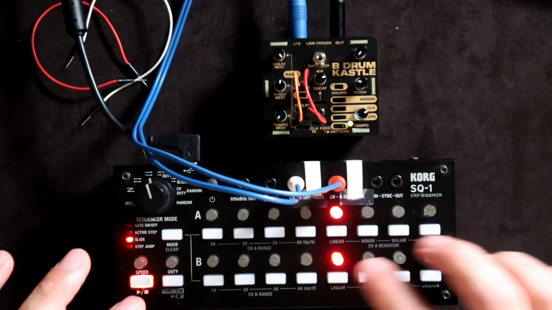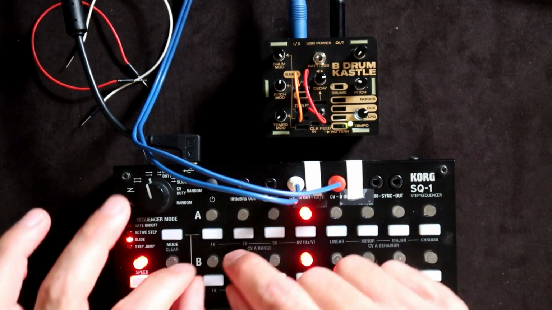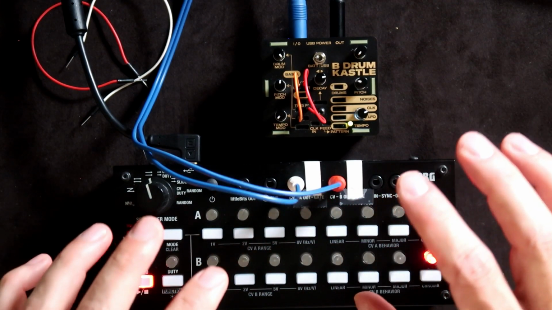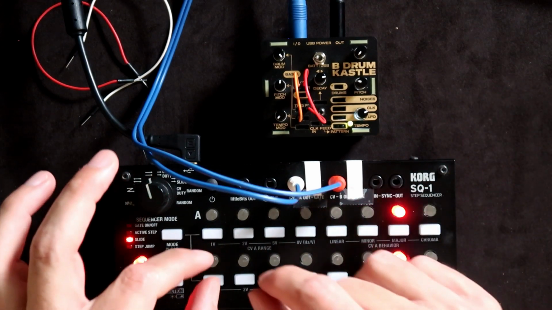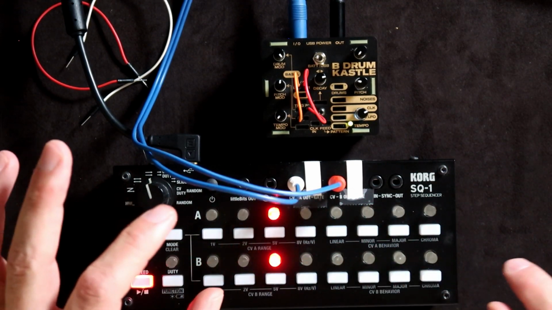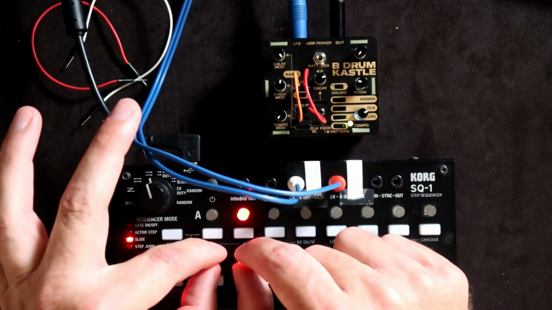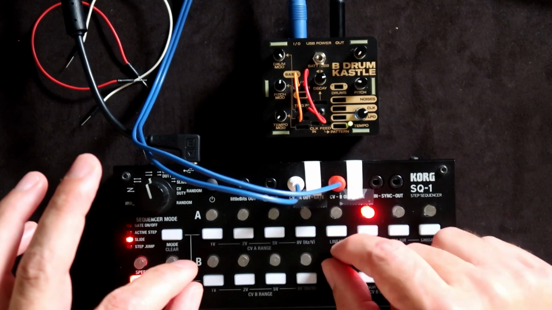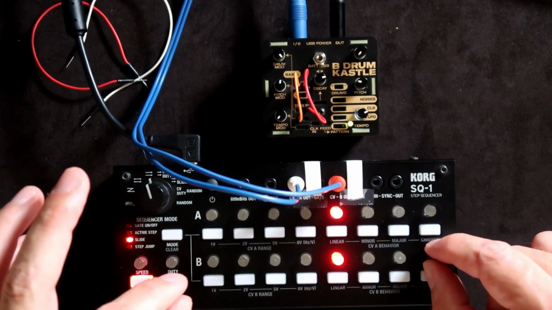Alright, now A is going to be the pitch, and then B is going to be the drum modulation. And the thing to think about is that drumMod works by changes in voltage, so it doesn't do to just set all one thing. If you want that, then use Strigan, but I'm going to do just a pattern of down, up, to start with.